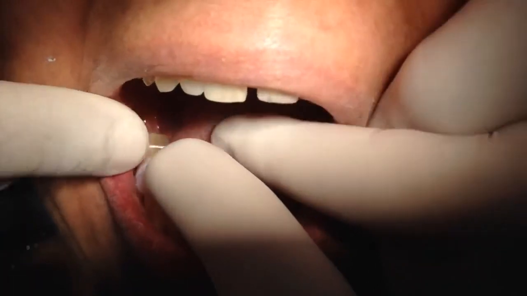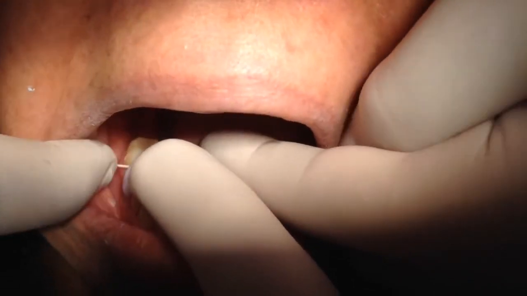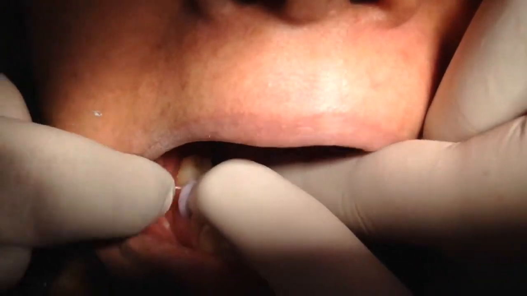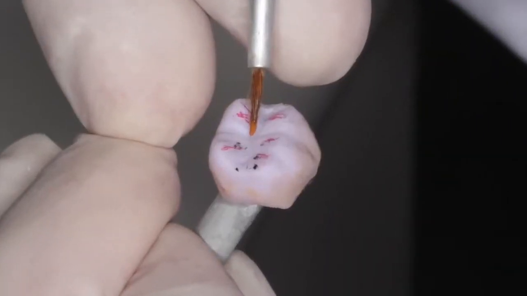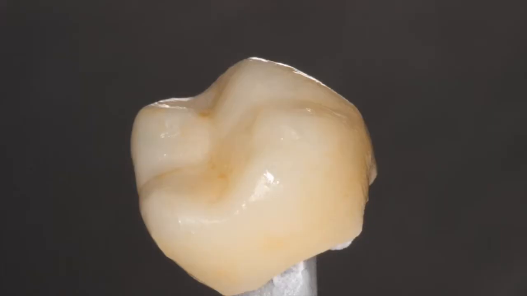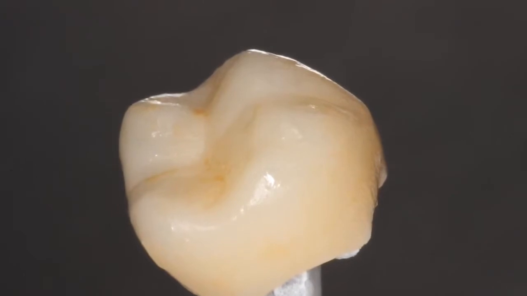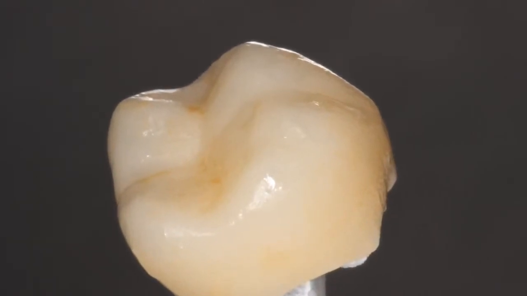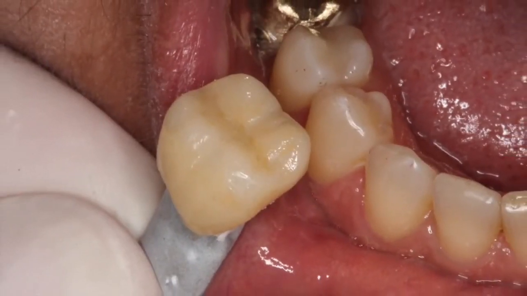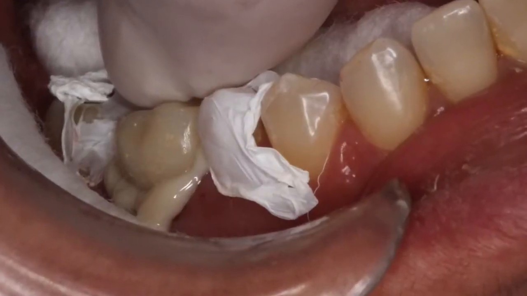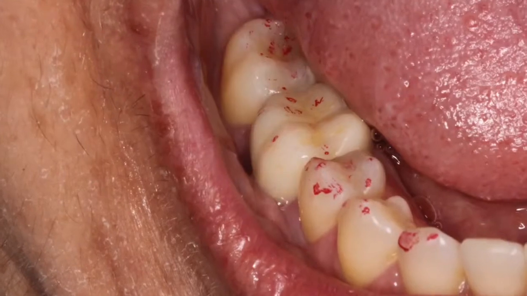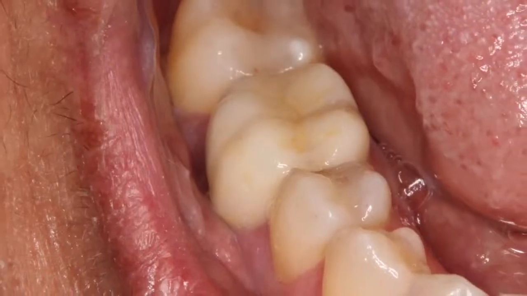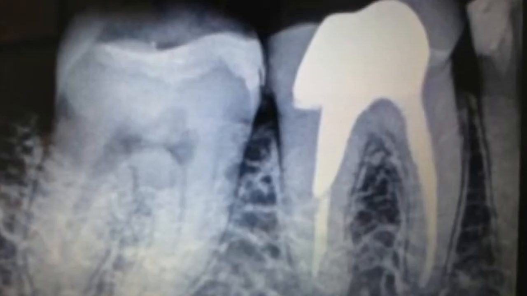After the milling, it must be crystallized at a specific time and temperature. Then, it will change to a color similar to natural teeth, and can also go through the process of makeup. After the glaze, the process continues with conventional steps for fixing the crown with resinous cement.